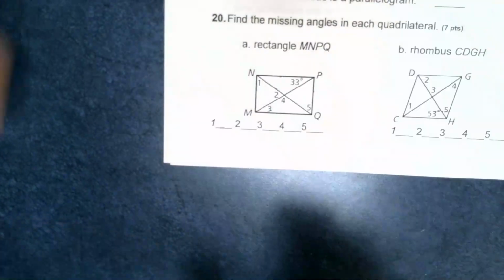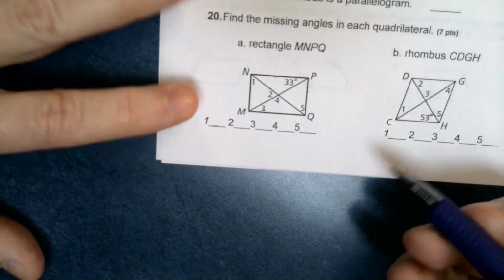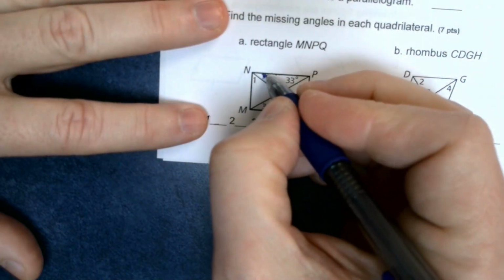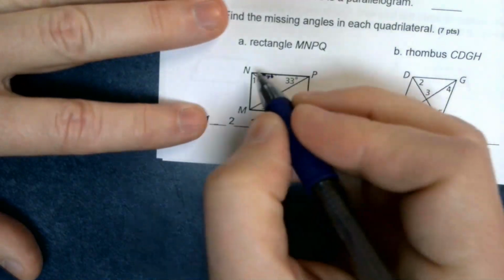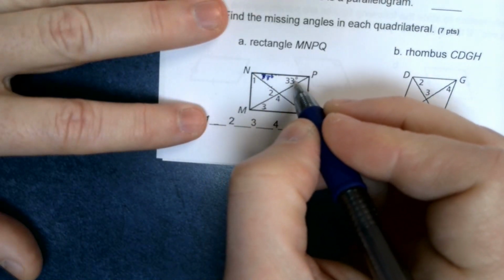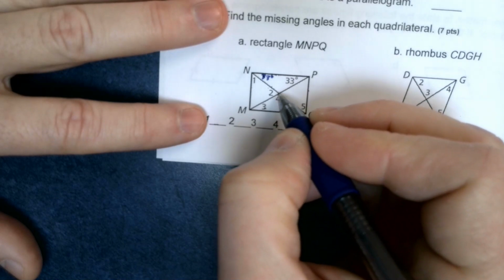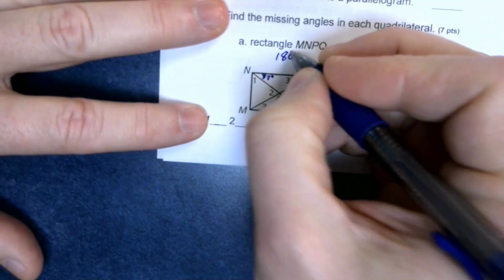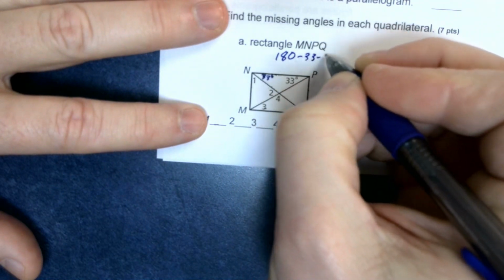Let's go down here to this one here. This is a rectangle. If this is 33 degrees, then this one has to be 33 degrees. Okay? And if that's 33 degrees and that's 33 degrees, then this angle right here, which is definitely not 90, has to be the difference between 180 and the two angles we've just used.